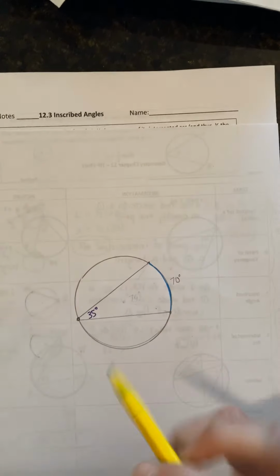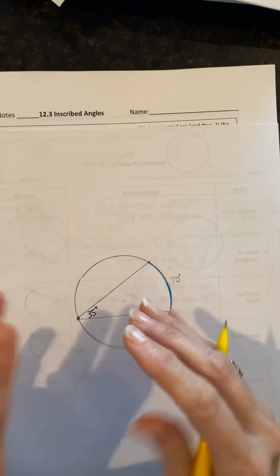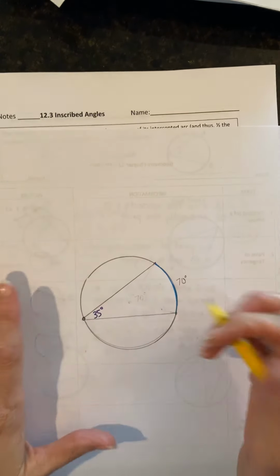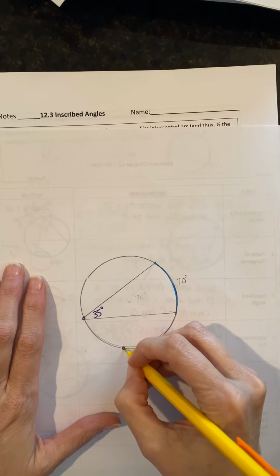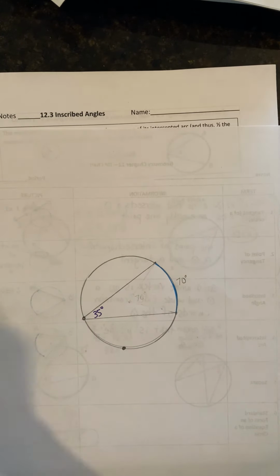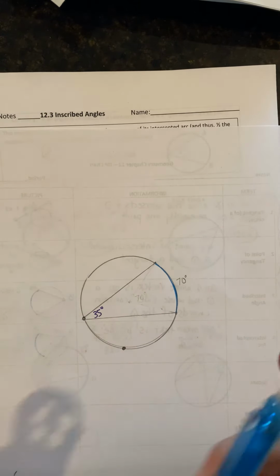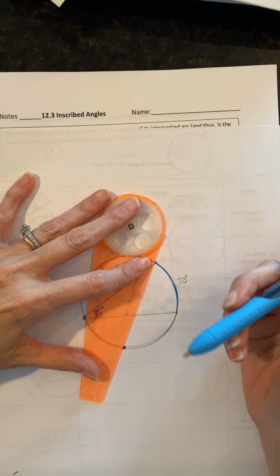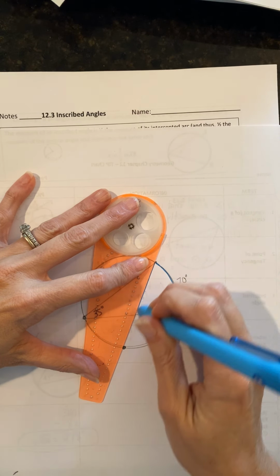Okay, if I put an inscribed angle anywhere that intercepts that same blue arc, I'm going to put an inscribed angle here that intercepts that same blue arc. Boom.